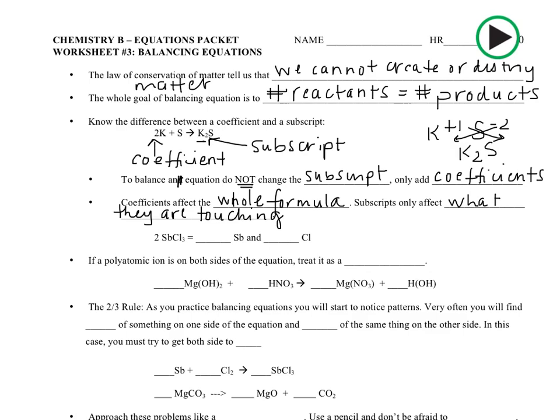If we look at this right here, 2SbCl3. The 2 is the coefficient. The 2 affects the Sb. It also affects the Cl. The little 3 only affects the Cl.